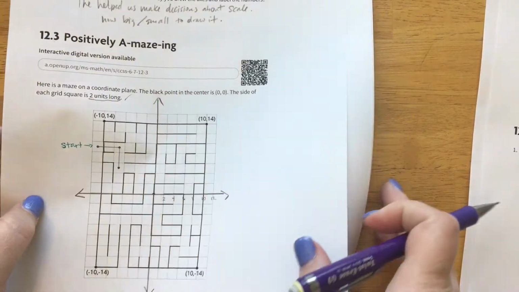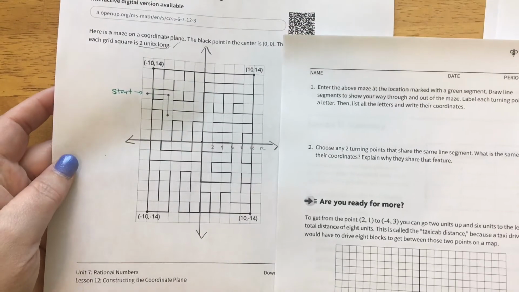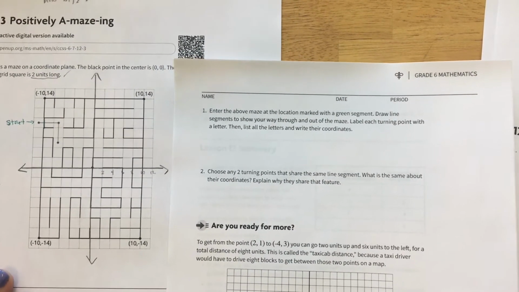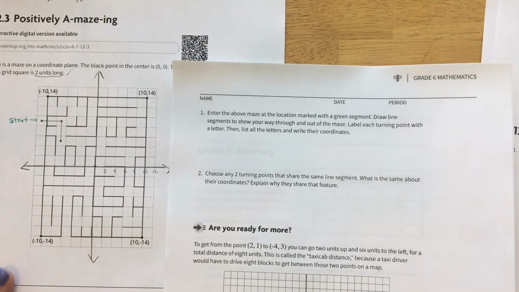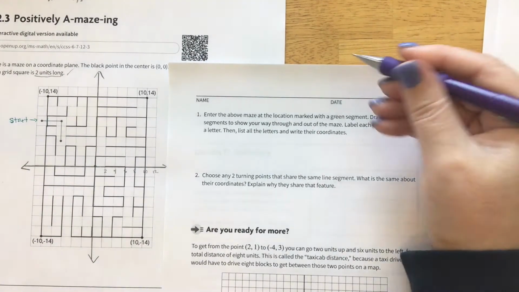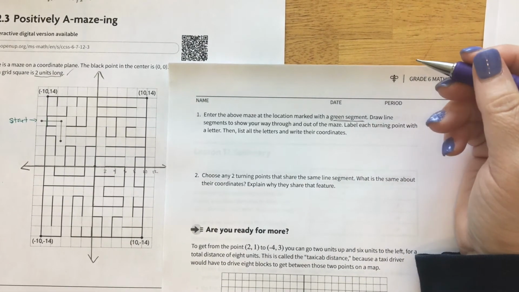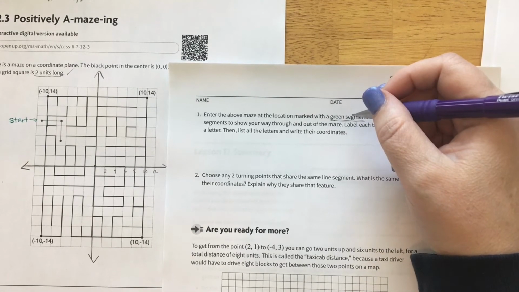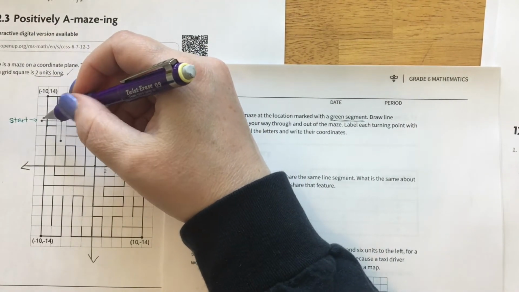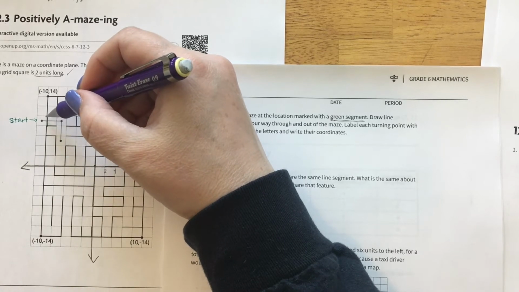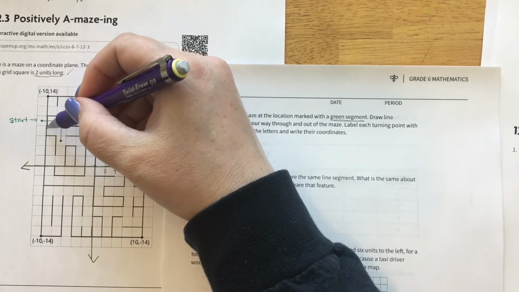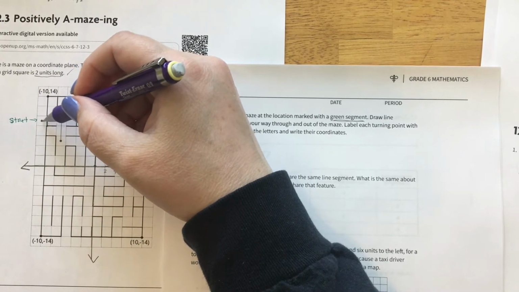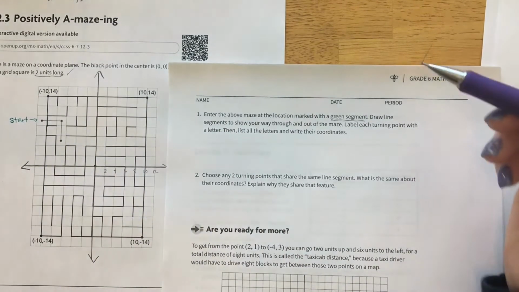Okay, now of course my questions are going to be on the next page. So I'm going to bring these over and we'll have to kind of share the space here. Number 1, it says enter the above maze at the location marked with a green segment. Now I printed these out black and white, so the green segment didn't show up. But in your workbook, it should be green. If you had to print them out too, I went ahead and before we started this, I labeled this with a green line. This little line right here was actually green. It should be green in your workbook, and that's where we're gonna start. This is where we're gonna enter the maze, okay? So that's the green segment it was talking about.